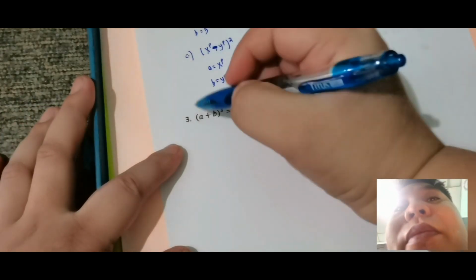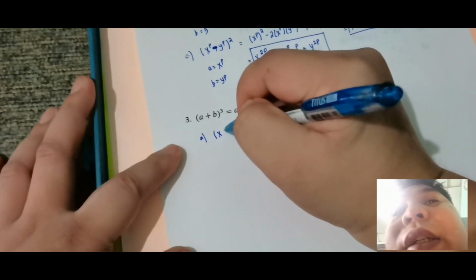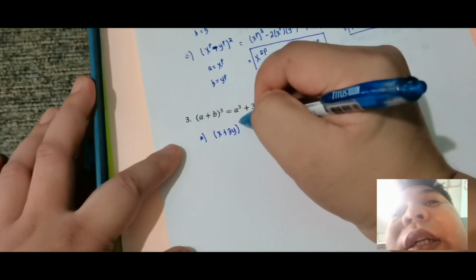So start tayo. Let's say example number 1 or letter A. Let's have x plus 3y raised sa 3.